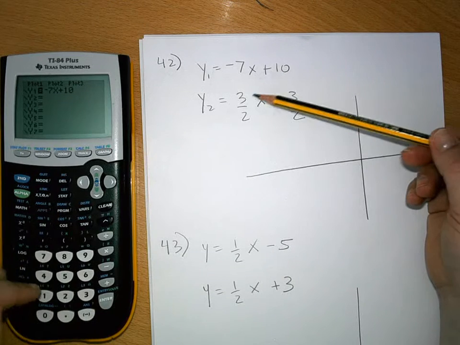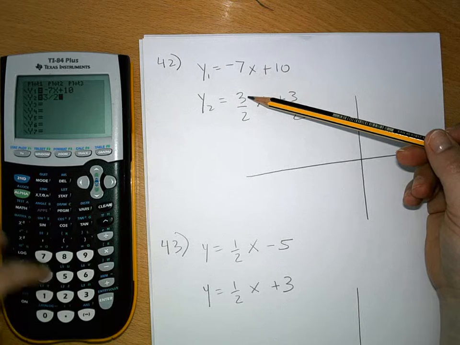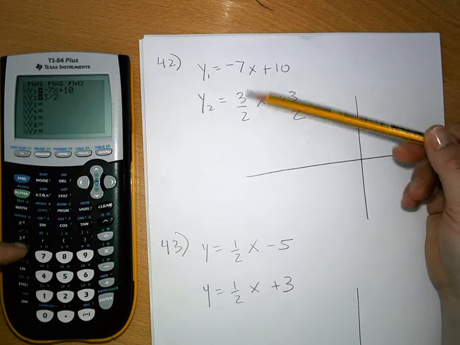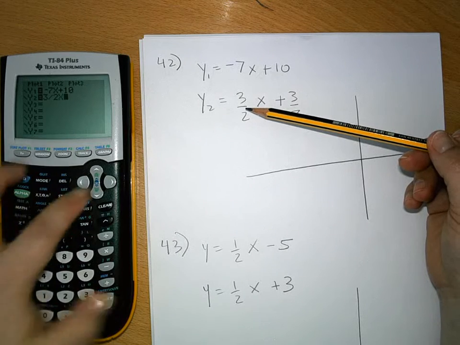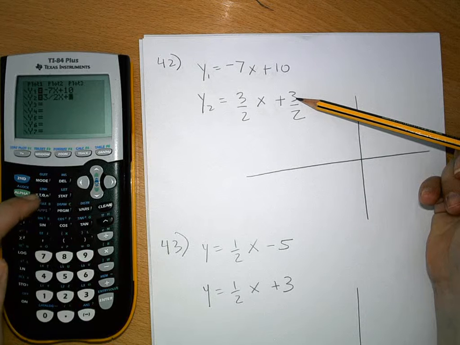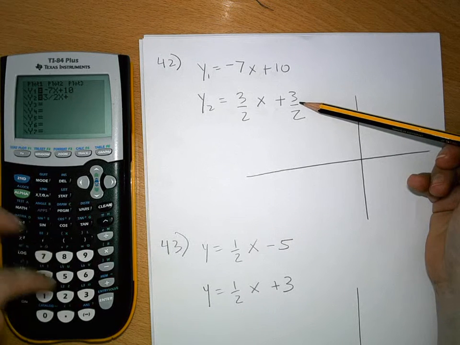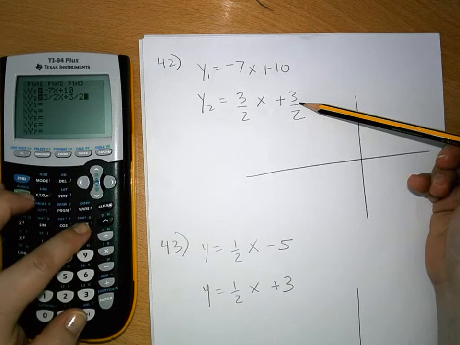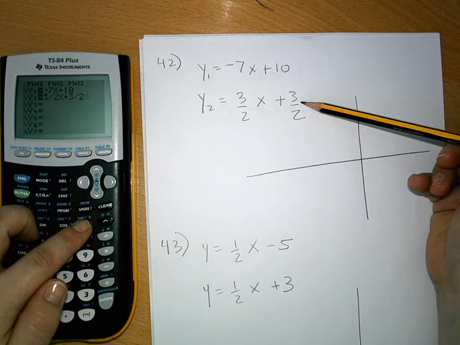So I'm just putting these in, and it doesn't really matter if you use fractions or decimals for these coefficients. I would suggest that you use fractions because sometimes the coefficients are not going to be finite decimals. They're going to be decimals that go on forever, and so you're not going to get accurate results if you have to estimate your coefficients or constants in your graph.